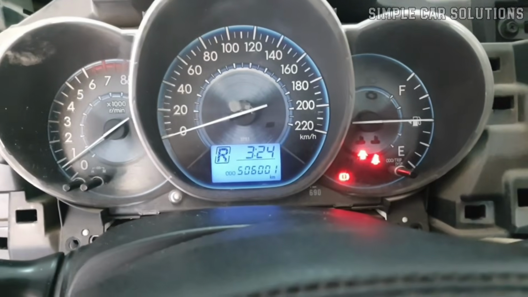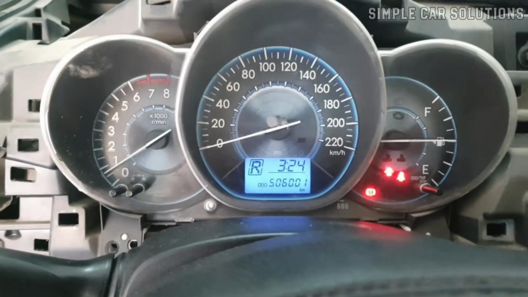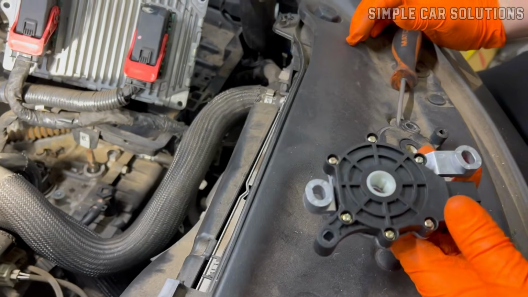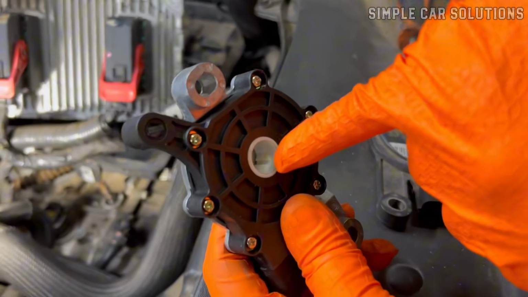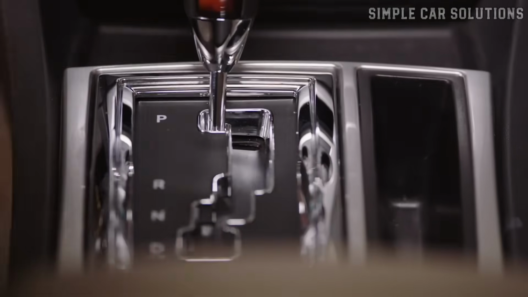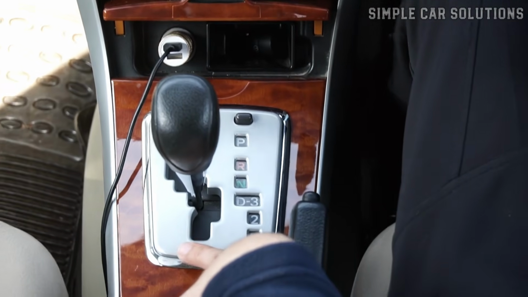In simple terms, it means there is a problem with the sensor that tells the vehicle's computer what gear the transmission is in. This sensor, which is sometimes called a switch, reports the position of the shifter back to the computer. For example, if you are in park, it sends that information. If you shift to drive, it reports that as well.